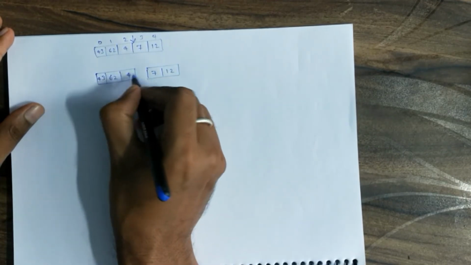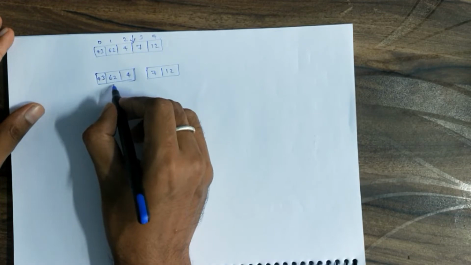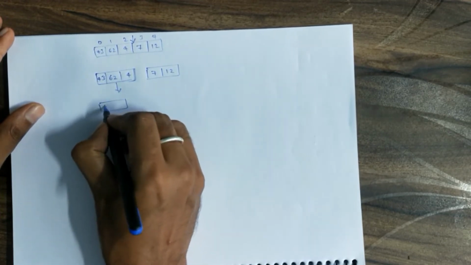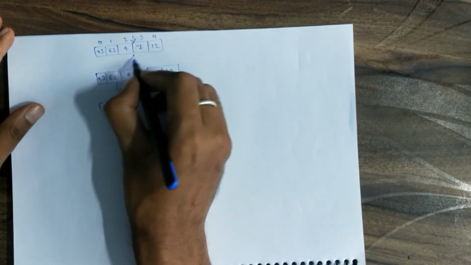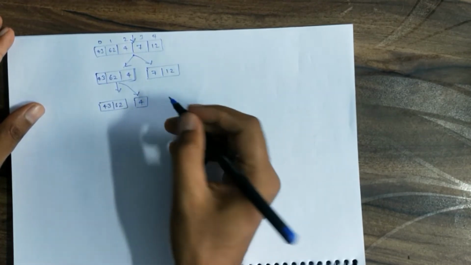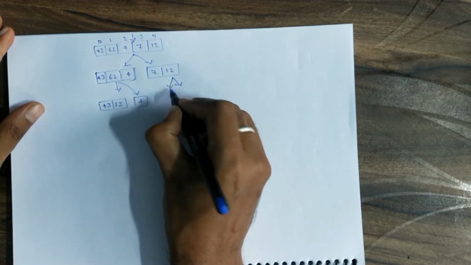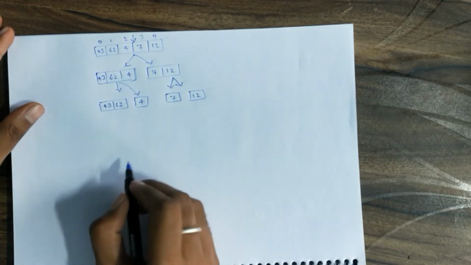Again, as we have called recursion separately on these two arrays, merge sort will divide this into two parts, that is 43, 62 and 4, a single element, and this other array will also get divided into two single elements, 7 and 12.